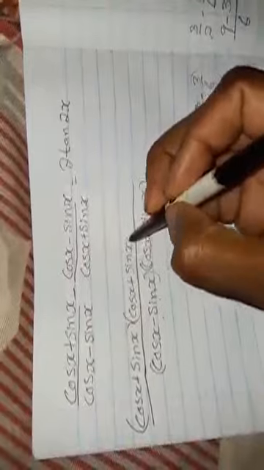Then (cos x - sin x) will cancel with this (cos x - sin x) here. Then you'll be left with (cos x + sin x), which you will be multiplying with this (cos x + sin x). So it's (cos x + sin x) multiplied by (cos x + sin x). Okay, we are done with the first part.